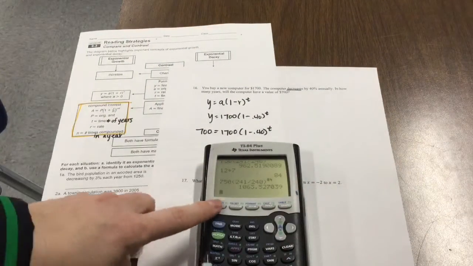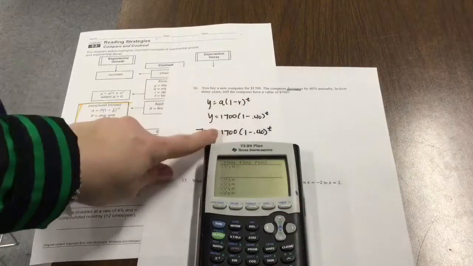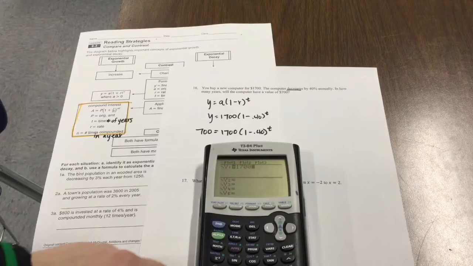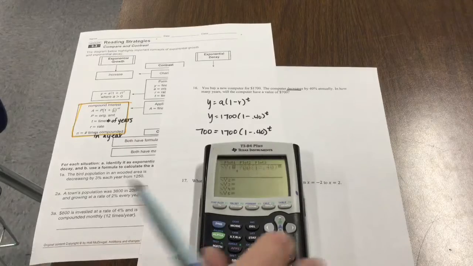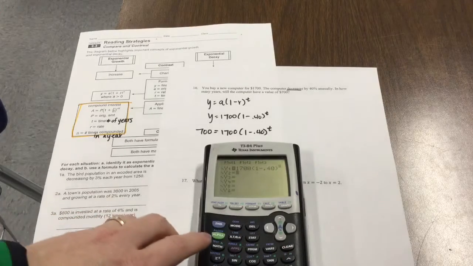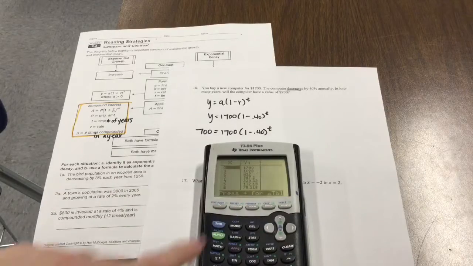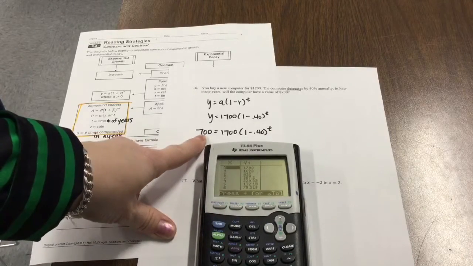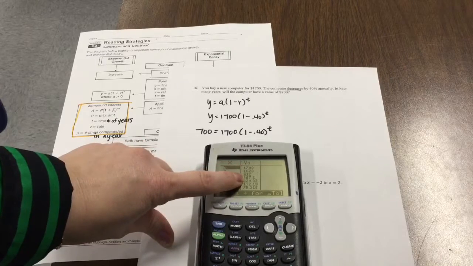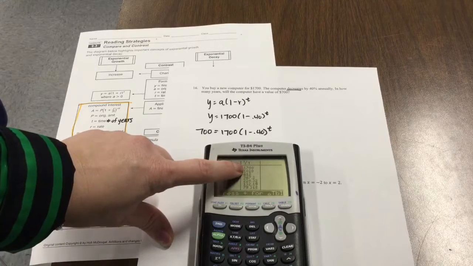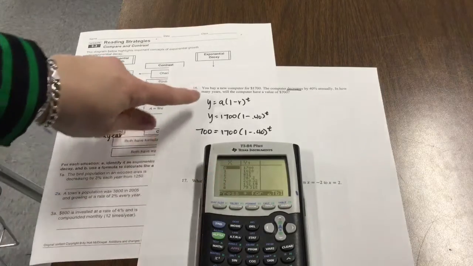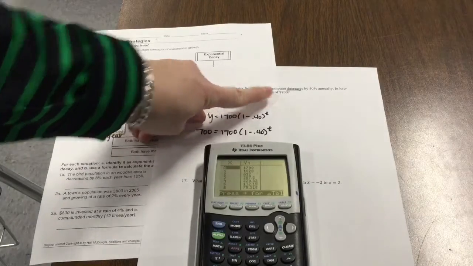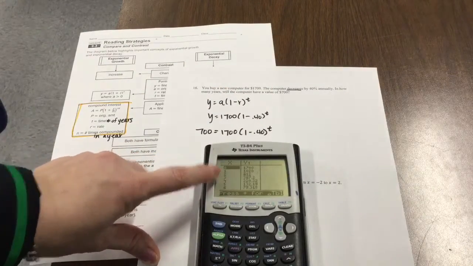So what you do is you go to y equals and you type in your model, so 1700 parentheses 1 minus 0.40 and then to the x power. And then I will look at the table, and what I'm looking for is when y is 700. So looking over here in this column, it goes from 1020 to 612 between x equaling 1 and 2. So this value of this computer happens somewhere between the first and the second year.